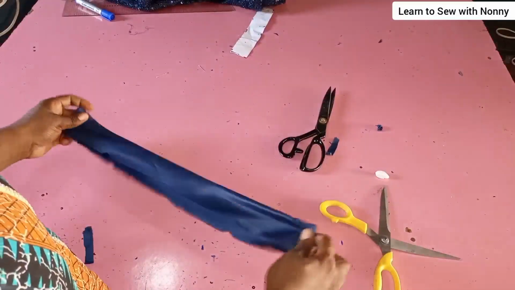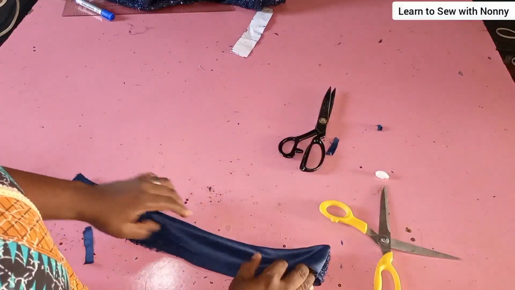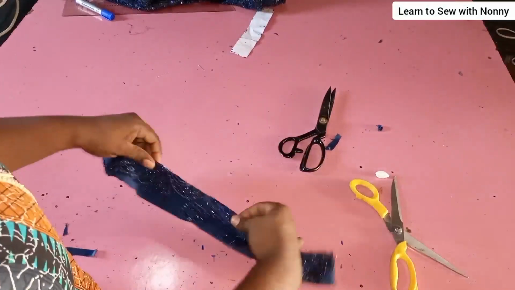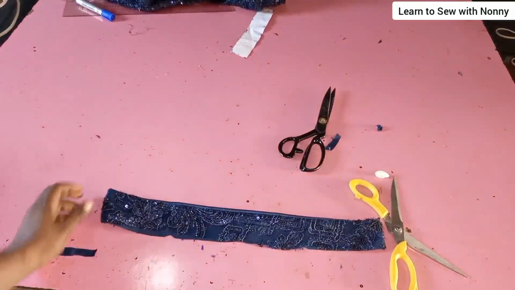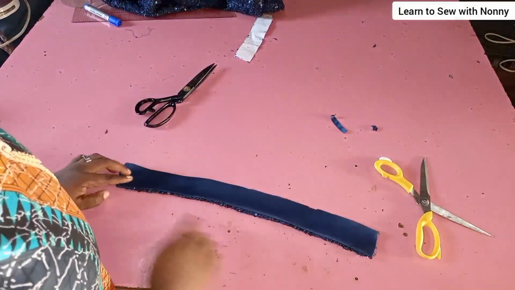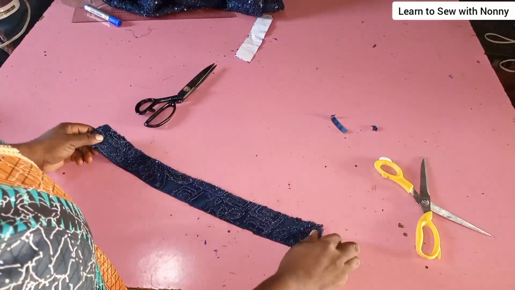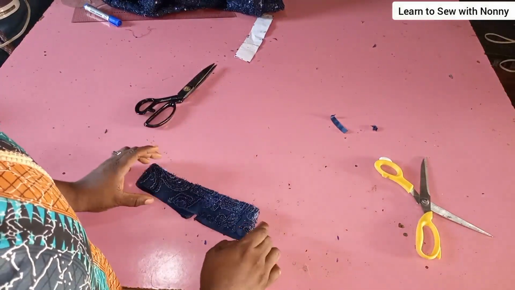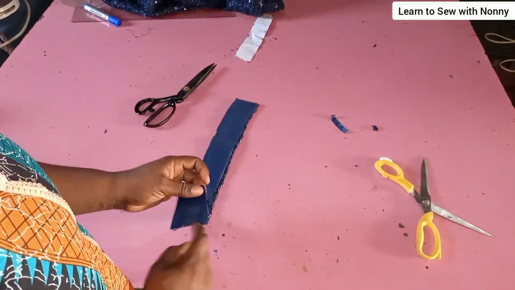Now this is what it looks like. This is my turtleneck collar, so I'll just go ahead and give it a very good press. Now while I was doing this, I forgot to attach my loop, so I'll go ahead and show you how to fix in your loop. Okay, please don't forget to attach your loop like I have done. So it was at this point that I placed it together that I realized, where is my loop?